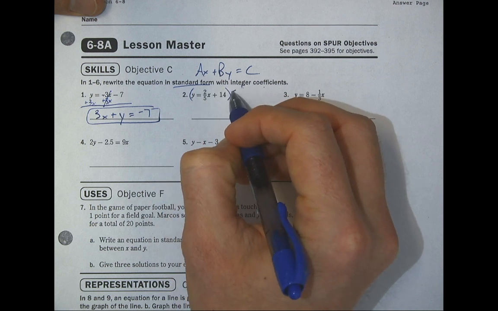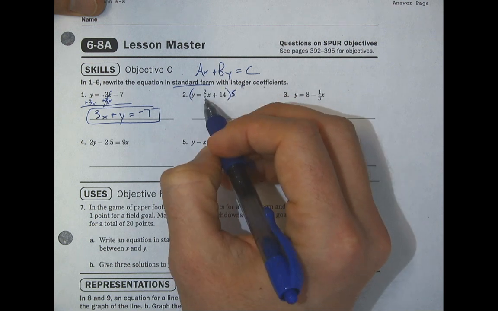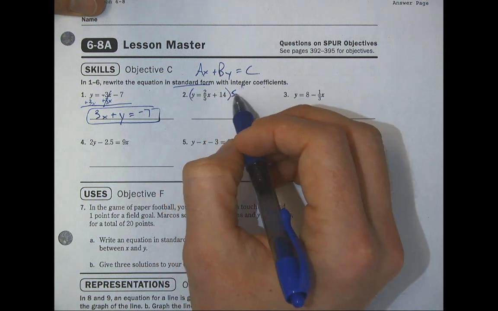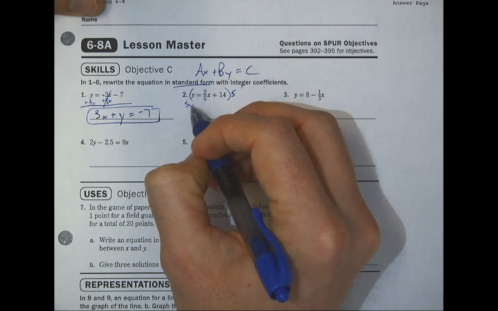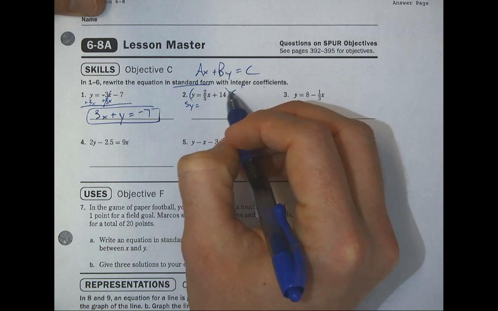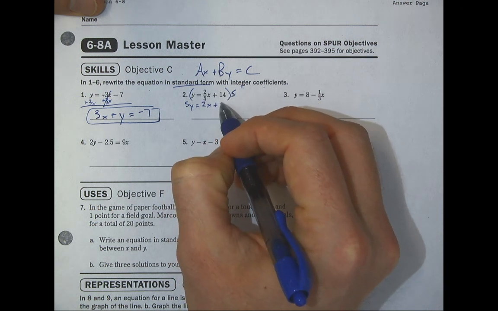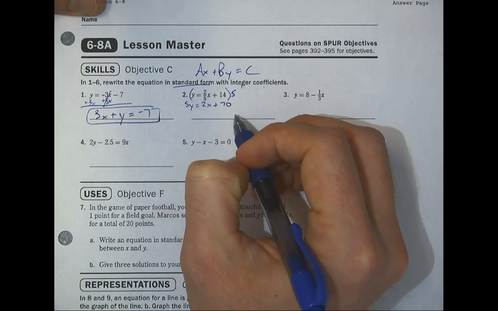I'm going to go ahead and multiply by 5 right now to eliminate the denominator. If you only have one fraction, you just look at the denominator. That's what you're going to multiply by. Everything gets multiplied by that. So 5 times y is 5y. 5 times this will eliminate the denominator, leaving you a 2x. And 5 times 14 is 70.